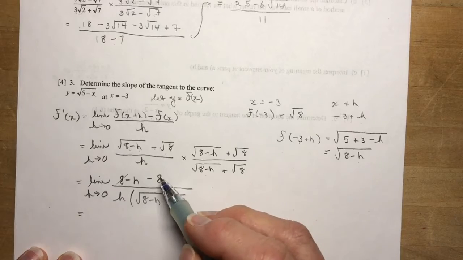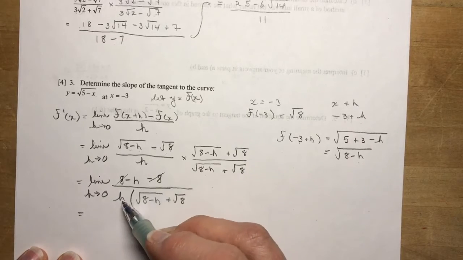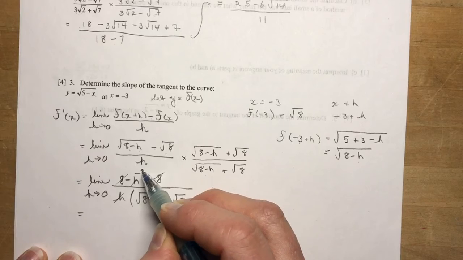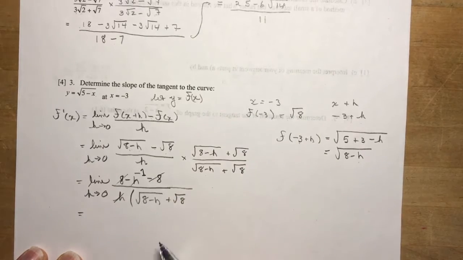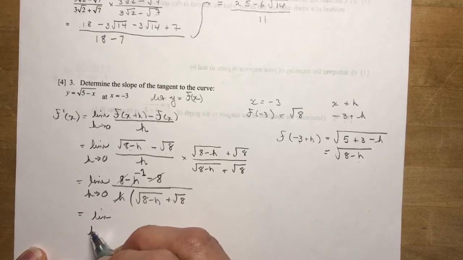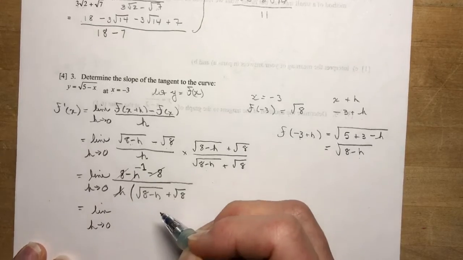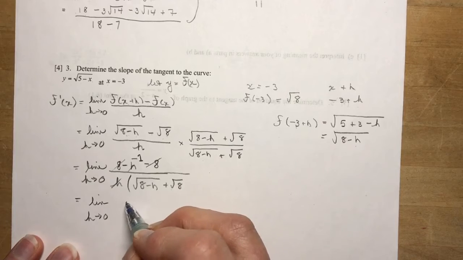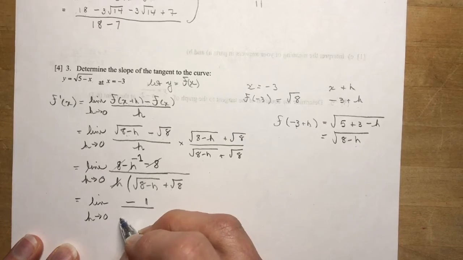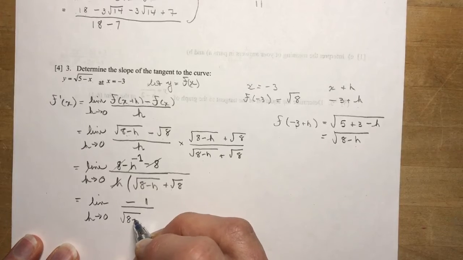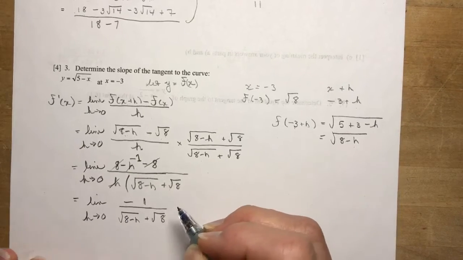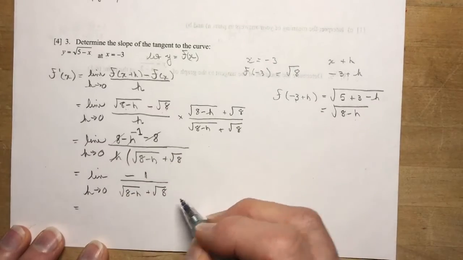Okay, so 8 minus 8, that's gone. The h goes into here minus 1 times. And this is what I have in the denominator. So I'm still looking at, until I plug in that 0, you keep writing the limit as h approaches 0. So it gives me minus 1 over the square root of 8 minus h plus square root 8. And now I plug in the 0 and get an answer.